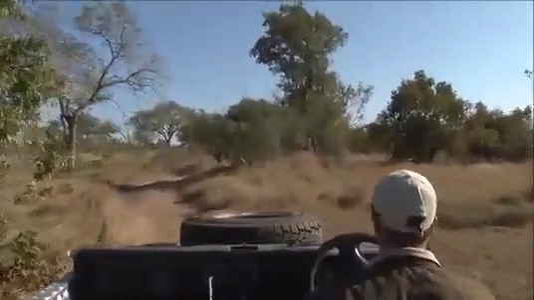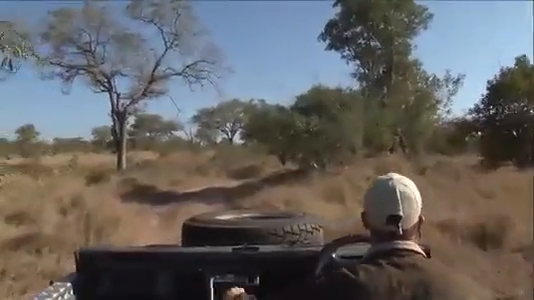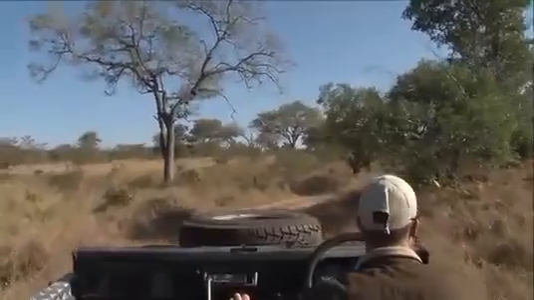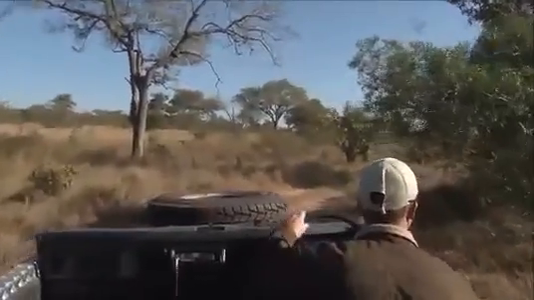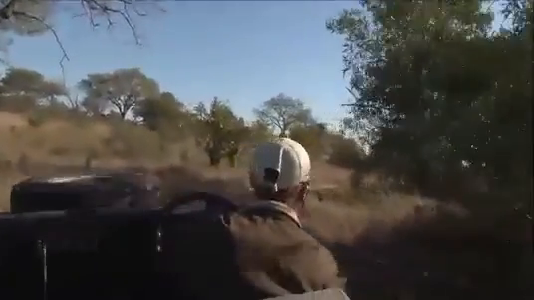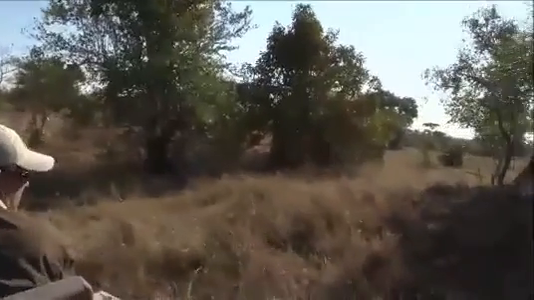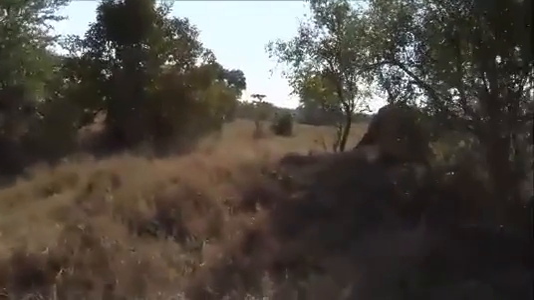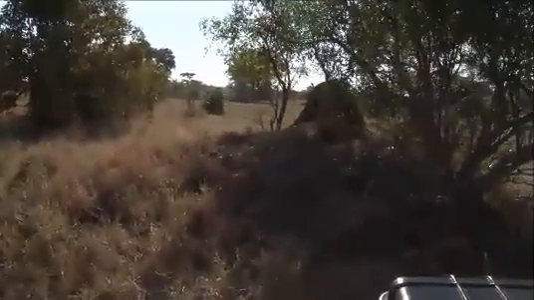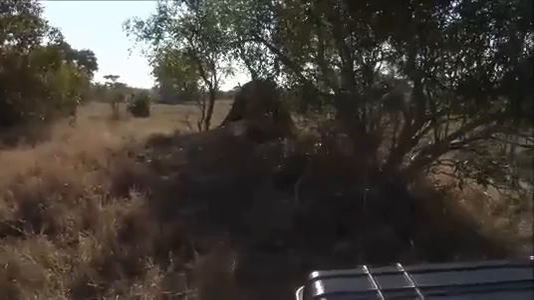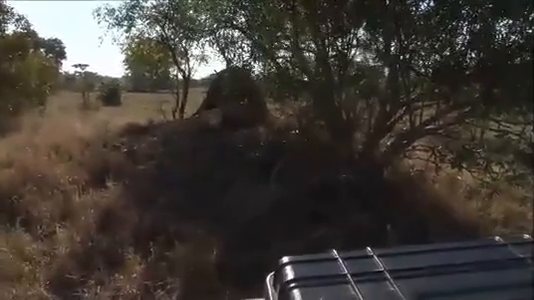Little dwarf mongoose. I know this termite mound just in front of us has a family of mongoose that live inside here. Possibly they have already sunned themselves and are out foraging, looking for food. It all seems quiet here.